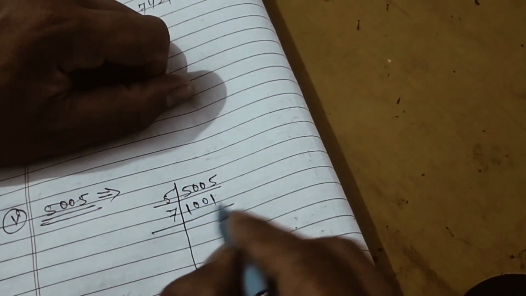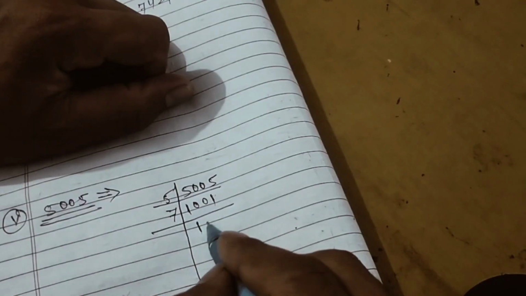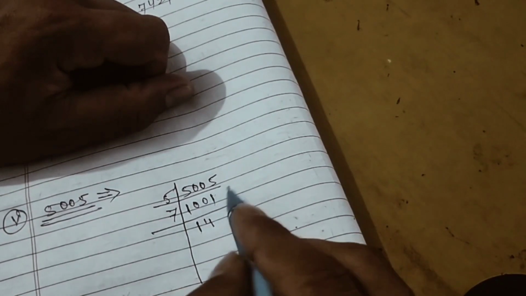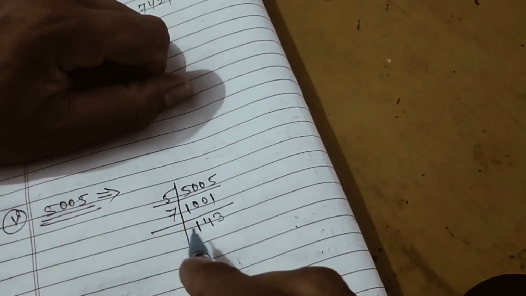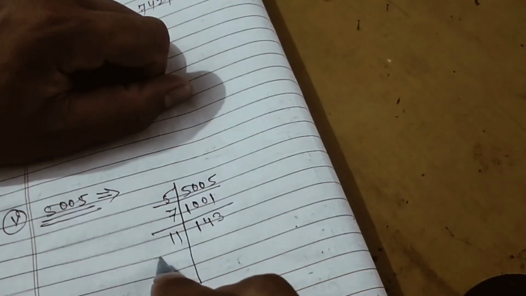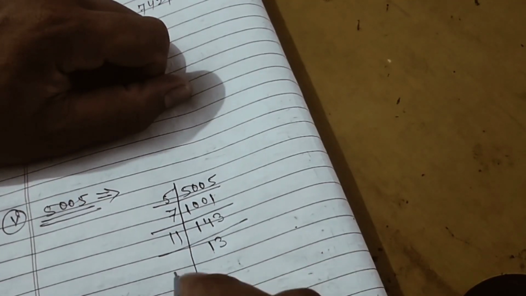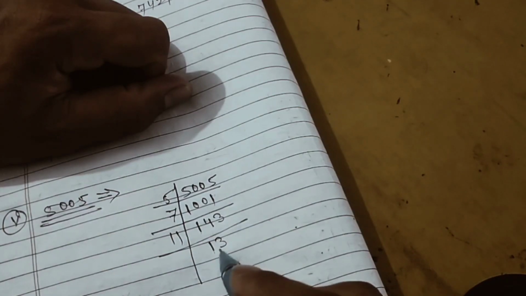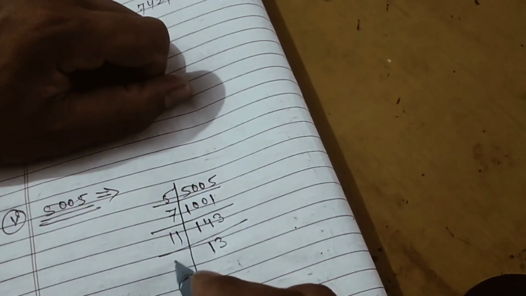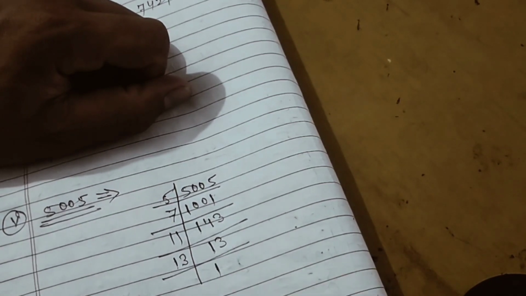If I divide this number by 7, 7 ones are 7, 7 4s are 28, 7 3s are 21. Now this number, 143, is divisible by 11. 11 ones are 11, 11 3s are 33. Now 13 is a prime number, so I will divide it by 13 to get 1.